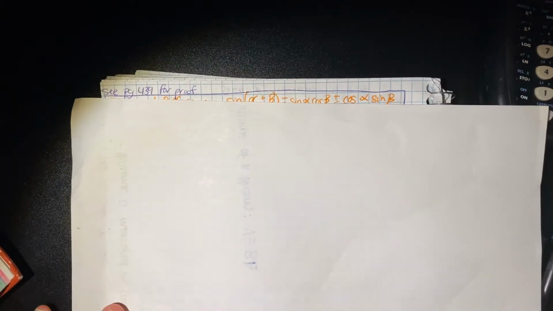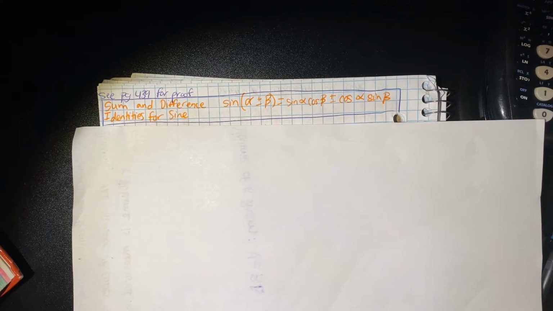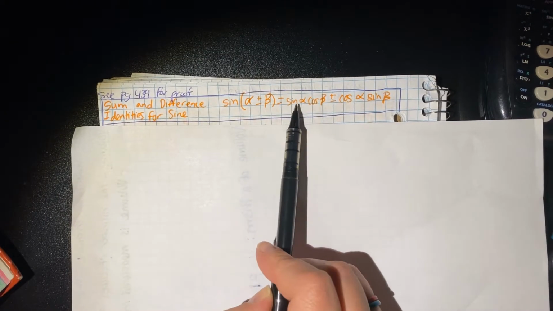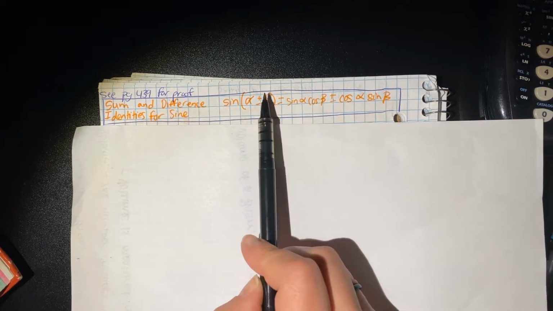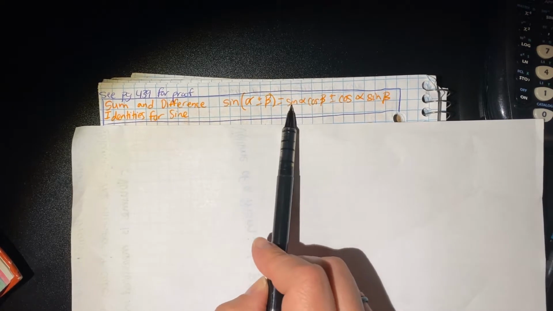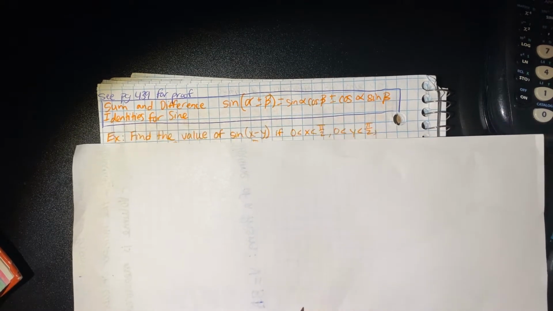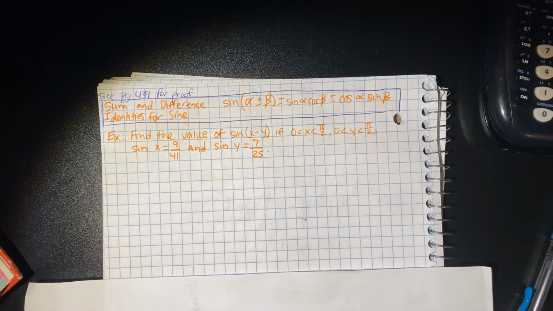So we're going to do this now for sine, and then we'll also do it for tangent. For the sine proofs, you can see page 439, but these are the sum and difference identities for sine. Sine of alpha plus beta equals sine alpha cosine beta plus cosine alpha sine beta. You'll notice the signs are the same on sine. Sine of alpha minus beta is sine alpha cosine beta minus cosine alpha sine beta. These are great things to have written down on a formula sheet. Hint, hint.